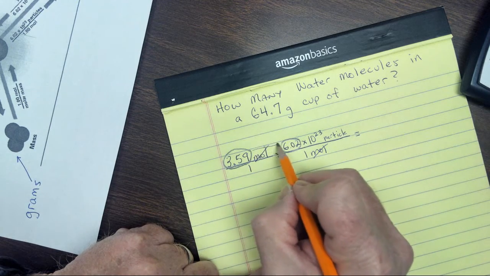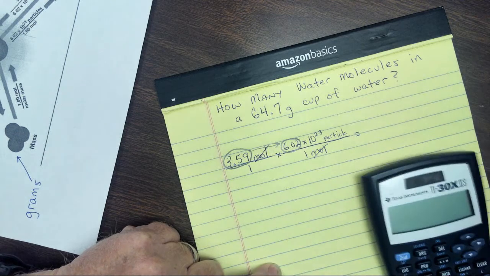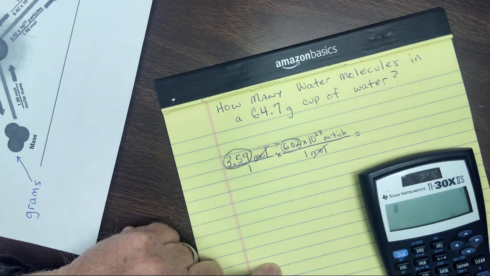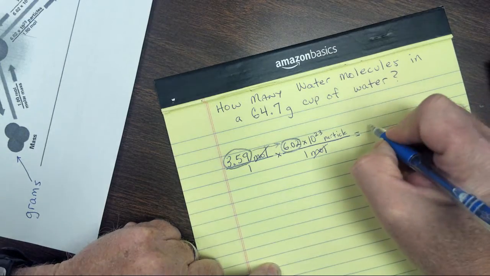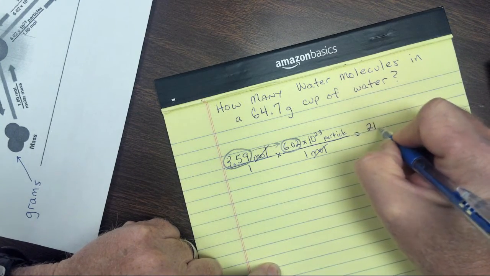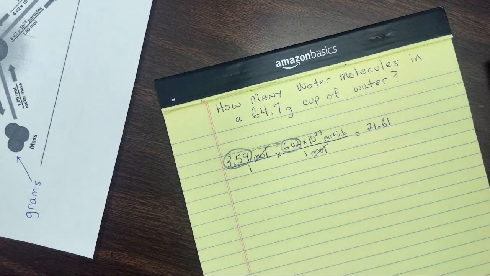See, they just multiply straight across. And my calculator tells me, let's do that real quick, sorry for the delay, 3.59 times 6.02, 21.61. So I know that I have 21.61, but that's not everything.